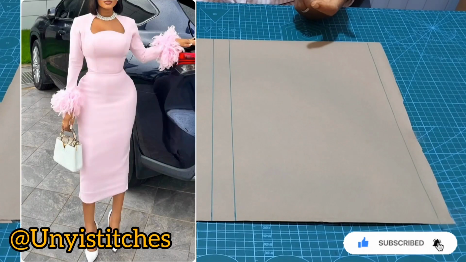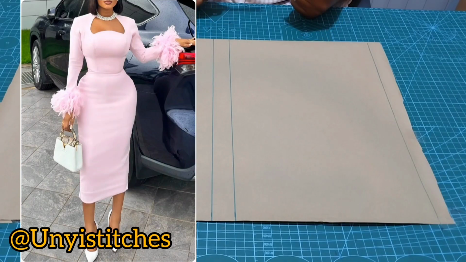In today's tutorial, we want to learn how to draft this stylish gown that you see on the screen. So if this is something you are interested in, keep on watching.